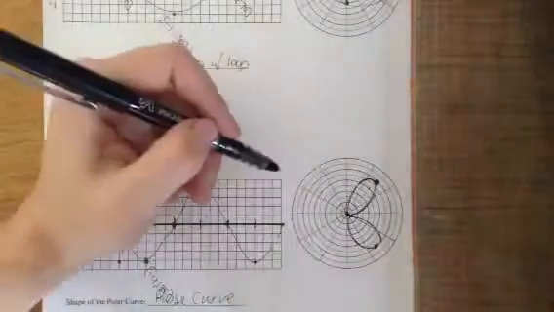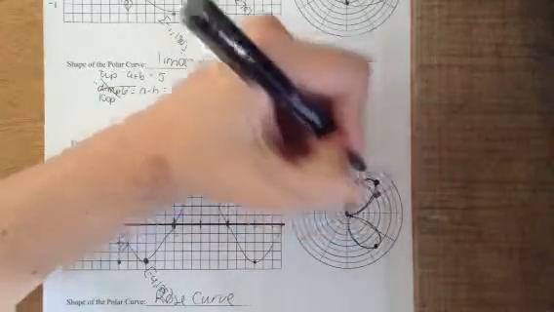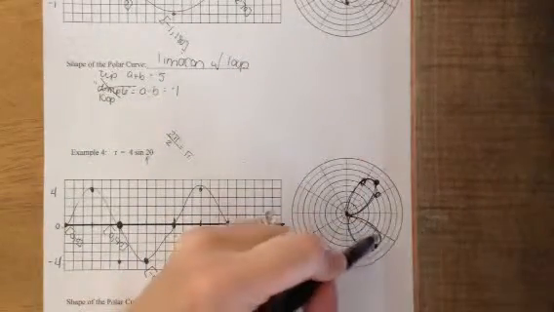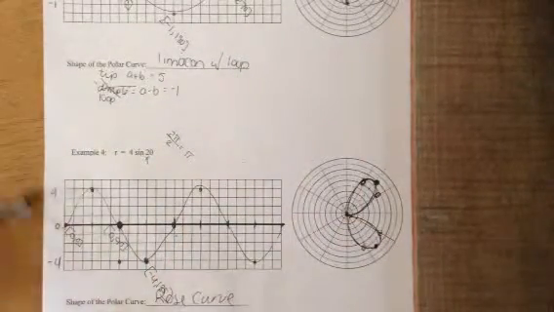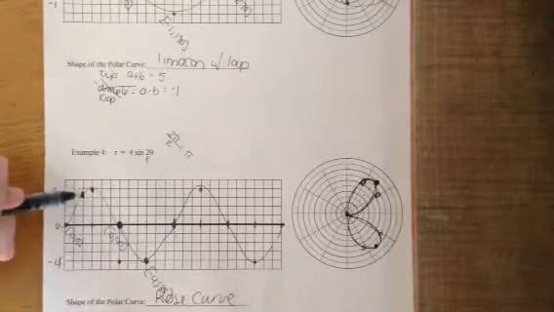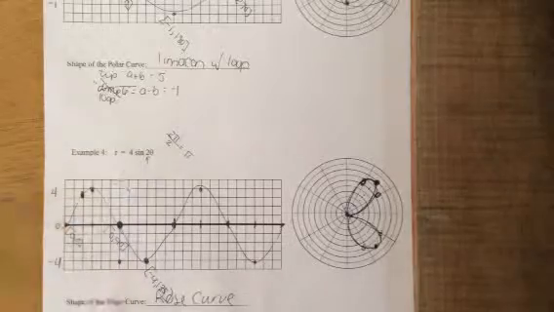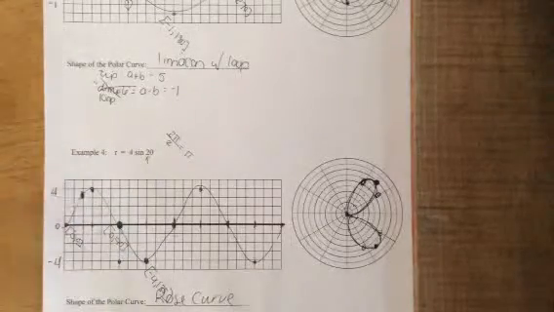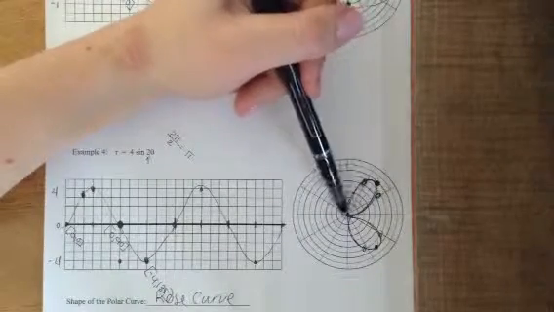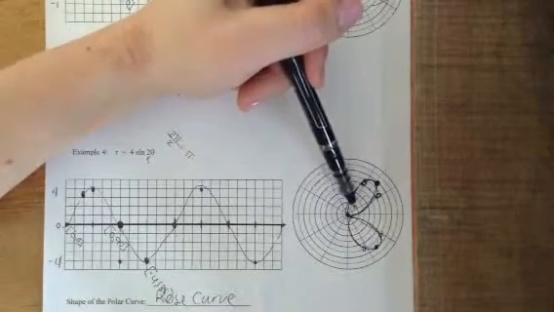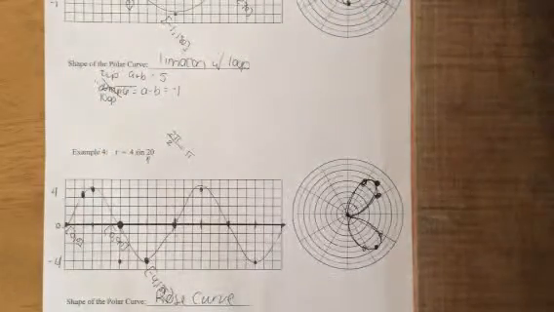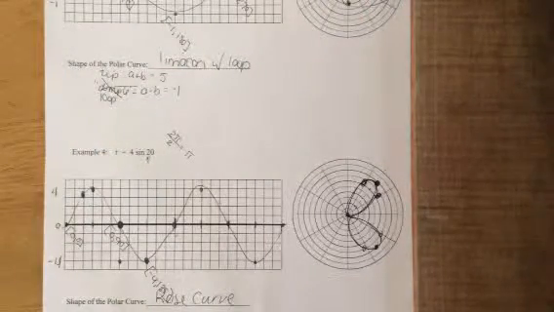Now, if I wanted to be more accurate, I could definitely find my points at the 30 and the 60 degree marks here and here. So if this is 45, then 30 is right there. I could obviously plug this in to get the accurate amount, but it looks about 3.5-ish. At 30 degrees, I'm approximately out there.